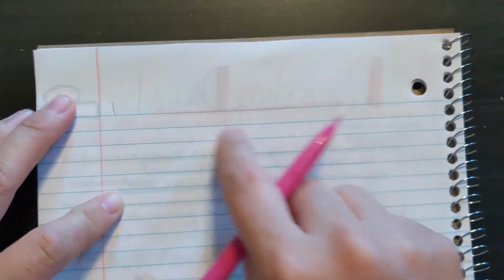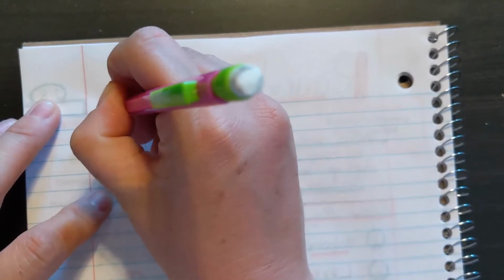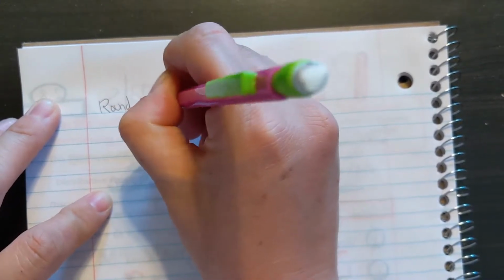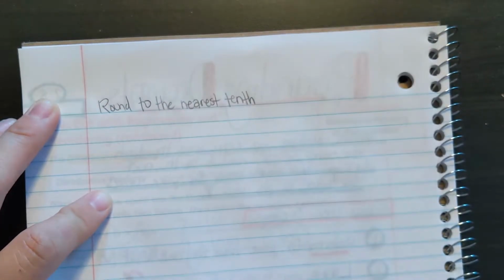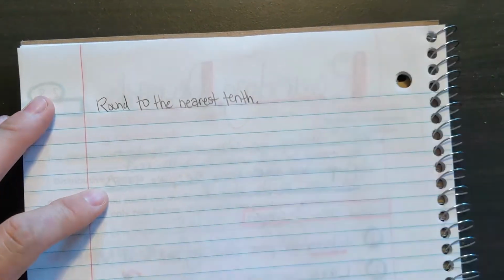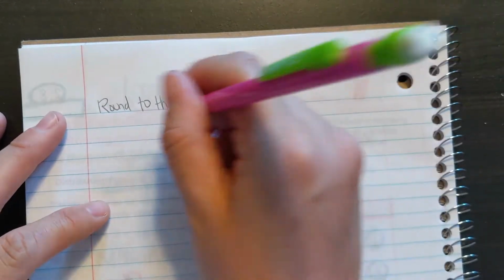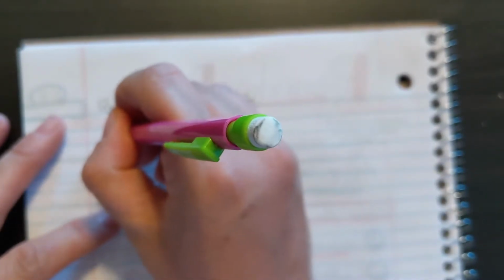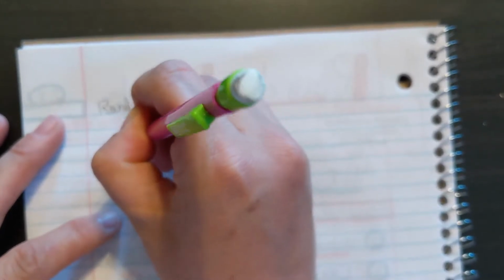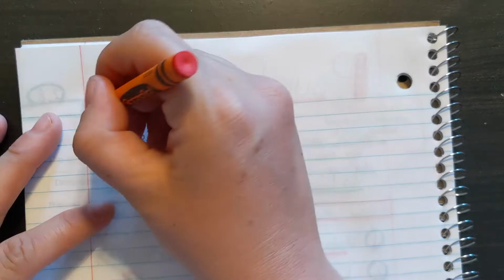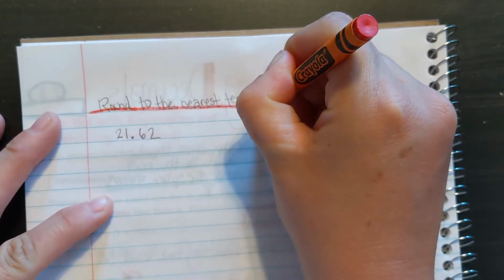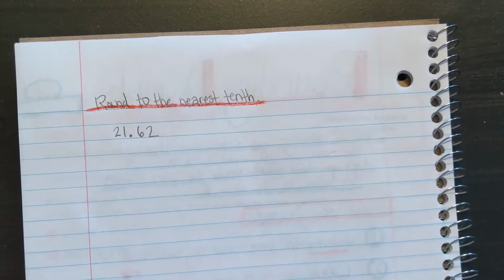Will you please write this phrase at the top? Round to the nearest tenth. I'm going to write that whole phrase on the top line. Round to the nearest tenth. Those are the instructions. And let's practice one. Okay, here's my first number. 21.62. Round to the nearest tenth. Let's take our orange and just underline the directions. So here I go with my steps.